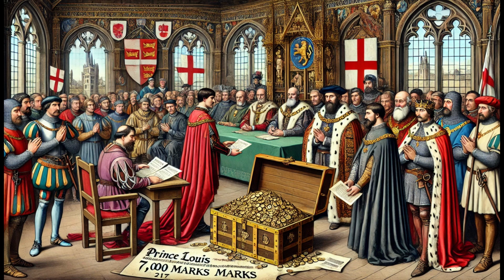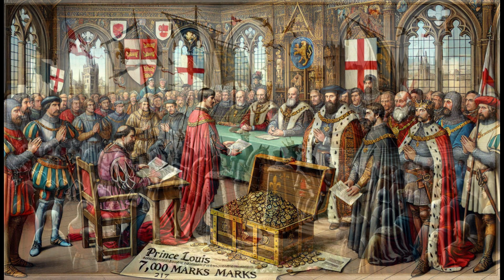3. Payment of reparations. In return for his renunciation, Louis was offered a substantial sum of money, 7,000 marks, to cover the costs of his military expedition and to compensate for his losses. This payment was facilitated by the English crown and was seen as a way to expedite Louis's departure from England.